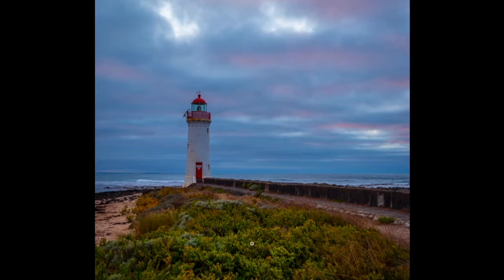And like I was saying, this area here is my foreground interest, and it's basically my anchor. So your eye is going to come in, hit this lighter spot, be funneled by my leading lines up to my lighthouse, and then the darker sky will keep bringing me back down to my subject, which is my lighthouse.